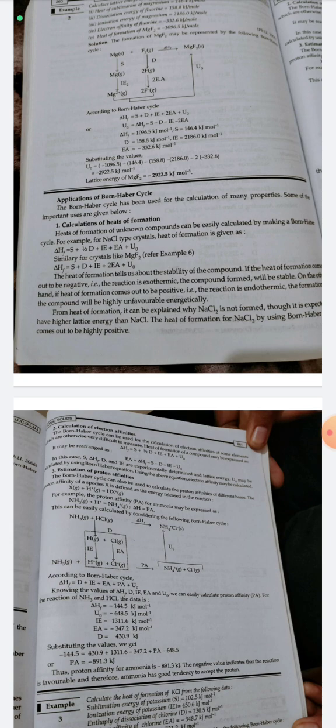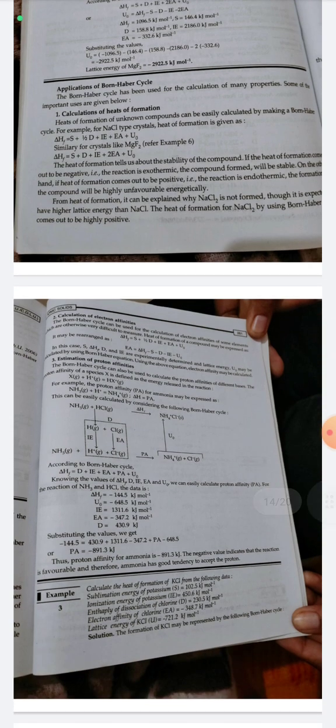Calculation of electron affinity. The Born-Haber cycle can be used for calculation of electron affinities of some elements which are otherwise very difficult to measure. Heat of formation of a compound may be expressed as follows, and it may be rearranged as this. In this case, delta H, D or IE are experimentally determined, and lattice energy U may be calculated by using the Born-Haber equation. Using the above equation, the electron affinity may be calculated.